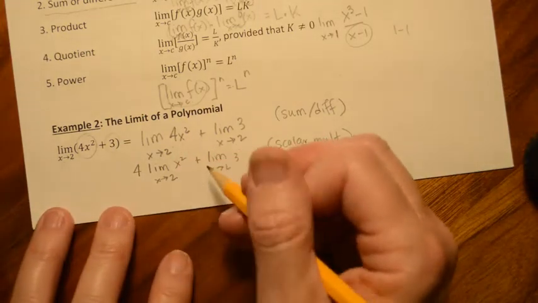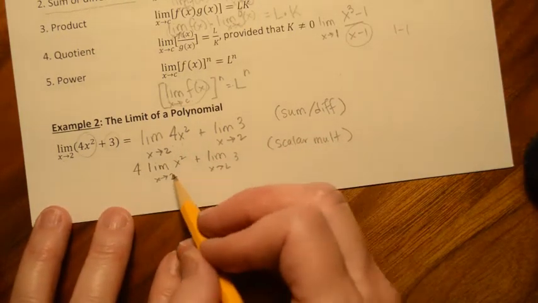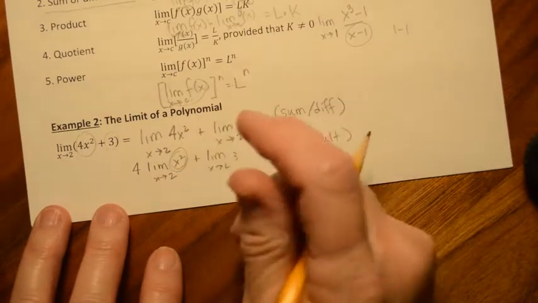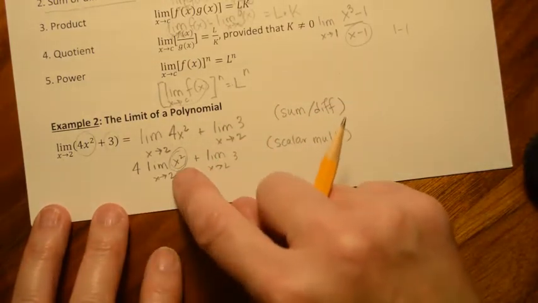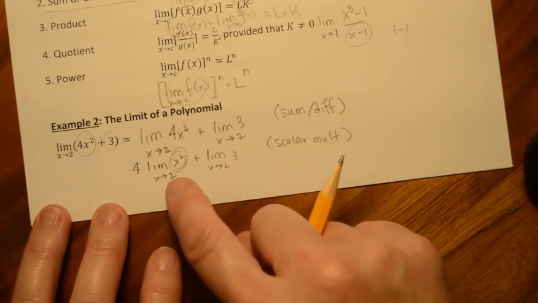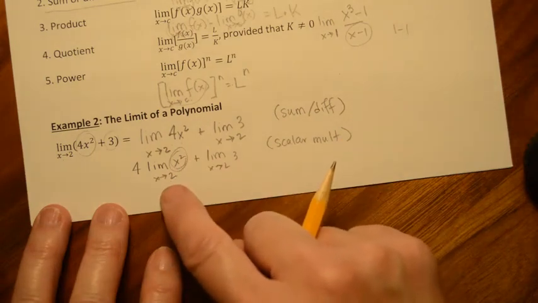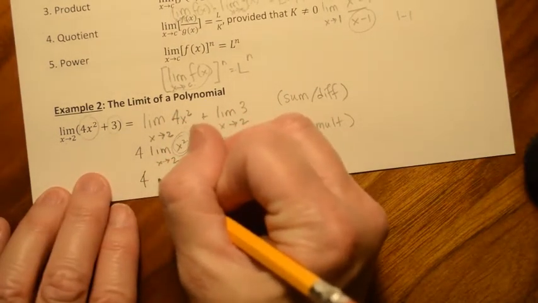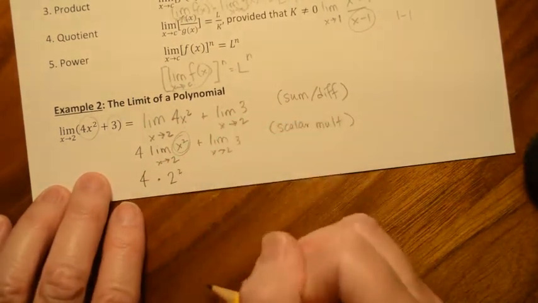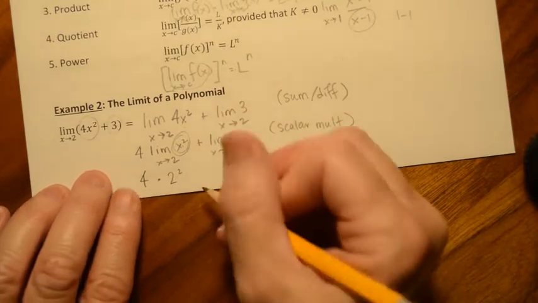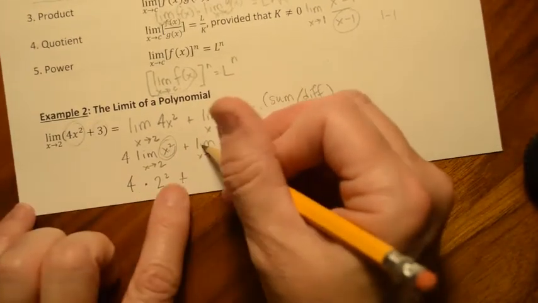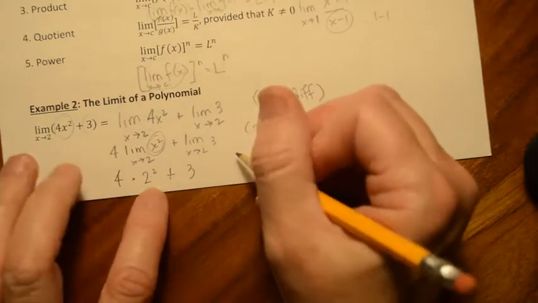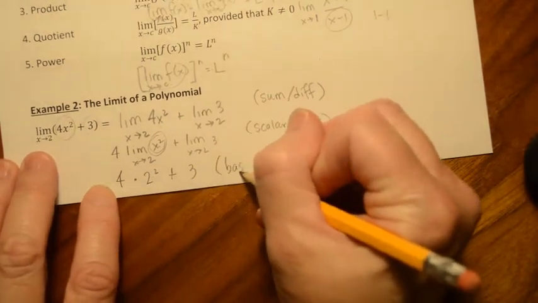All right, and then next we're going to just apply the ones that we have. So this now is one of those very basic building blocks. It says if we have x to some power n, here it's x to the second power, that we could just directly substitute into here. So this is going to be 4 times 2 squared. I'm just directly evaluating here. And this one tells us that the limit is just going to be the constant 3. All right, and I'm just going to call these basic limits.